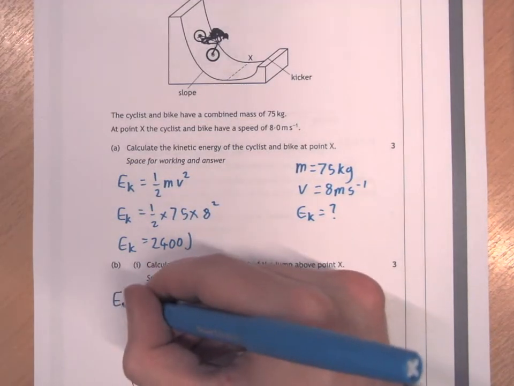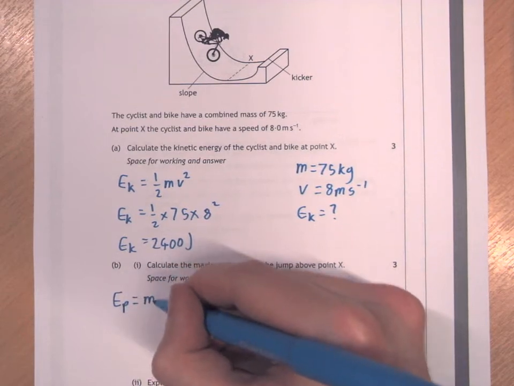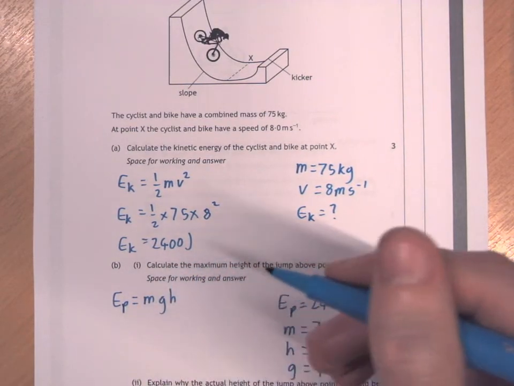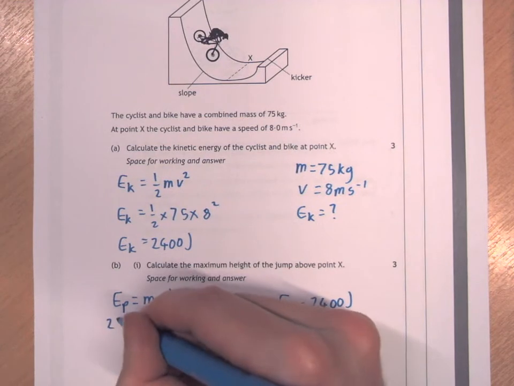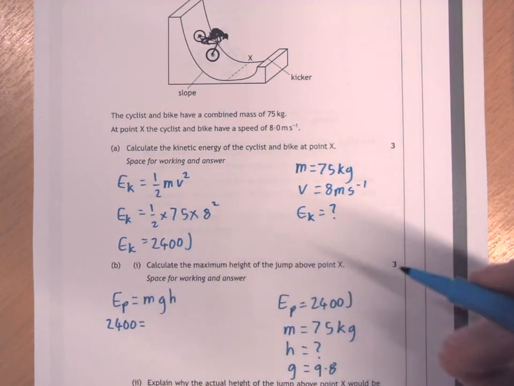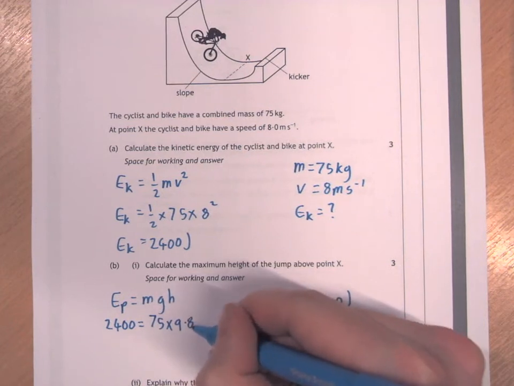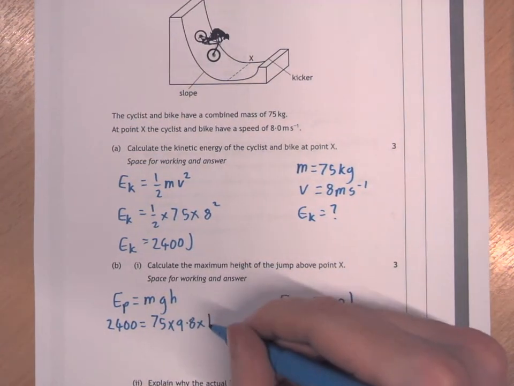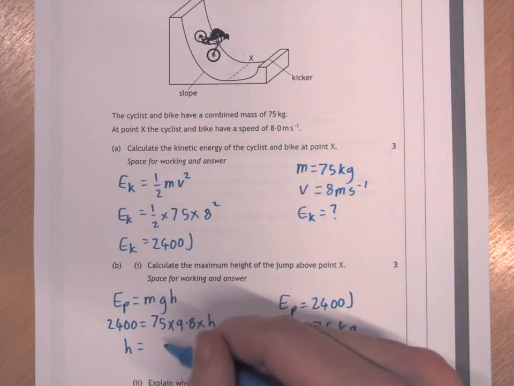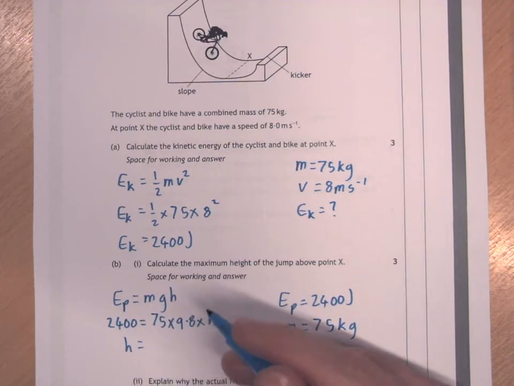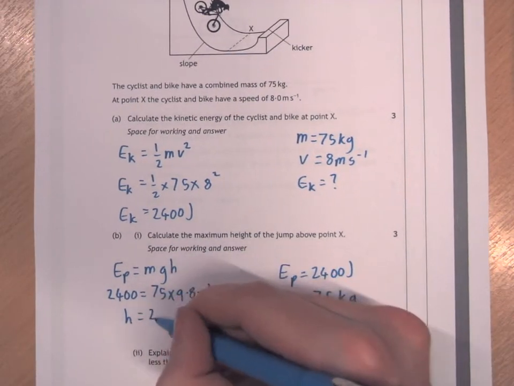Let's put it into the formula. EP equals mgh. So we've got 2,400 equals what? 75 times 9.8 times the height, which we don't know. Height is, well, all this is multiplying, so it then divides when it goes over the other side.